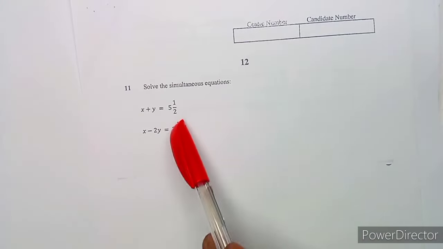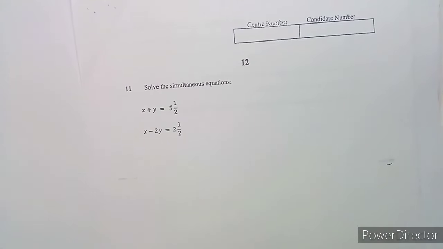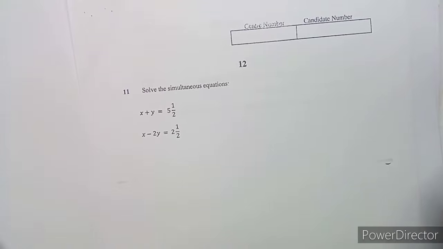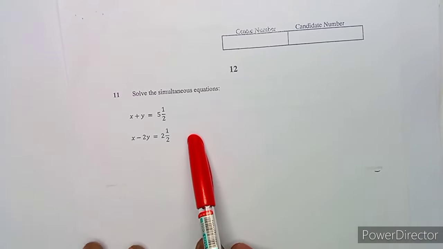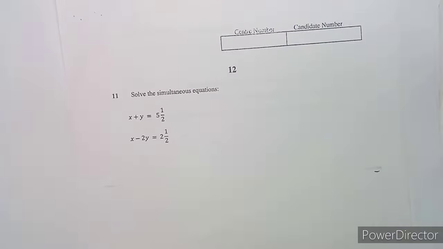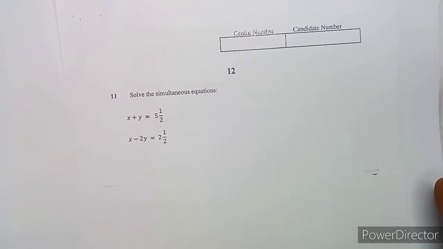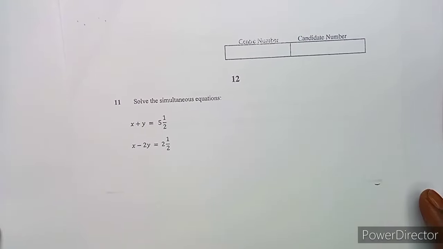Like in this case, this is actually a decimal. 5.2, 2.2. Yes, it's a decimal, or you can use it as a common fraction. Let me just adjust here. So you can use it as a common fraction. I don't know how you're going to present it, but that is a fraction. A fraction, remember, is common, or it can be a decimal.